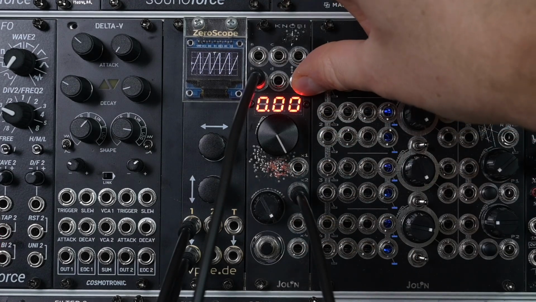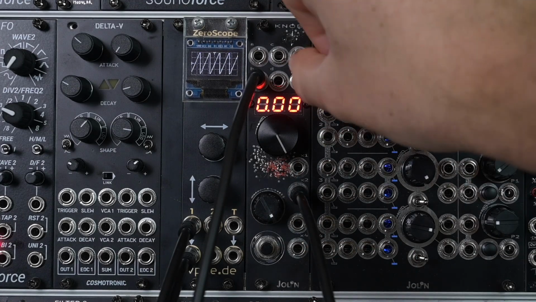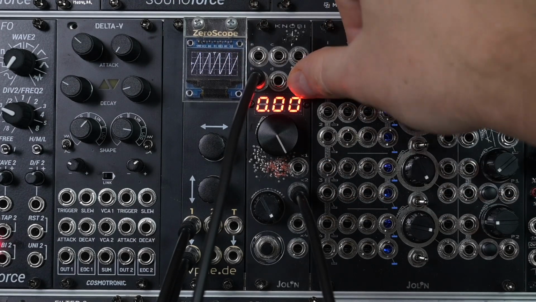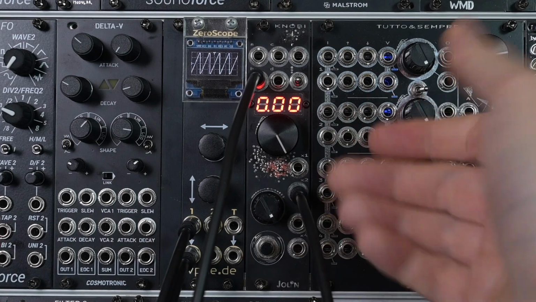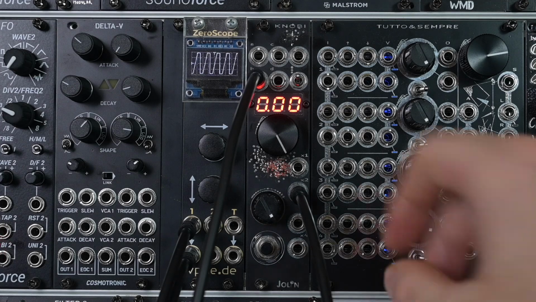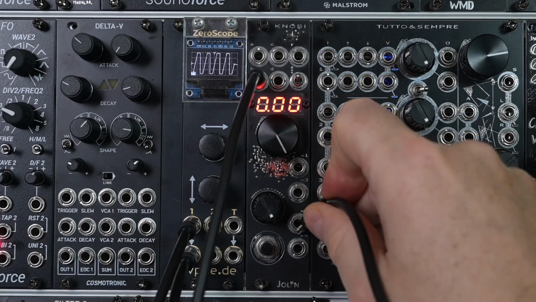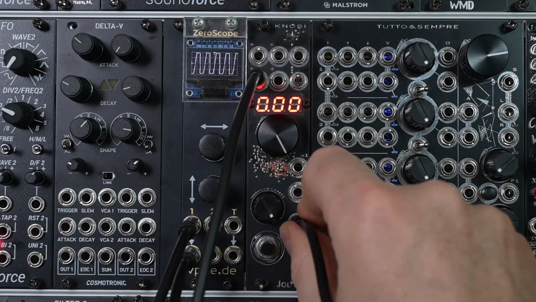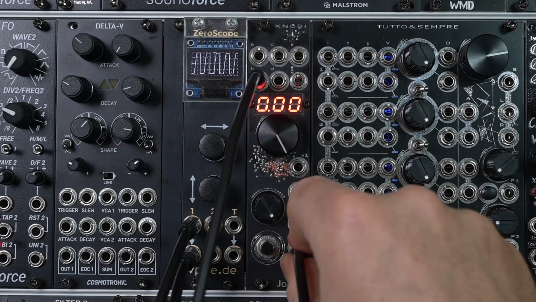If we flick the switch in the upper position, we already start with a signal that is 2 times as loud as what we are sending in. So this output will give us 2 times that, which is of course hard clipping everywhere. And you can go further. This is times 3 and this is times 4.